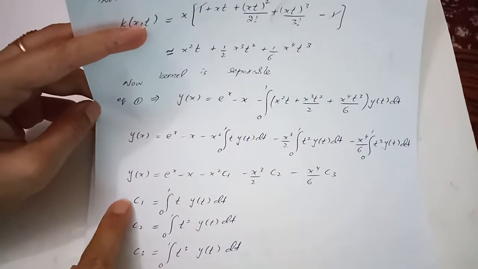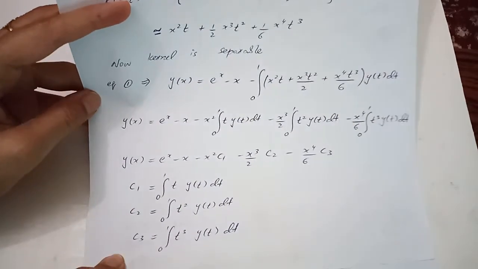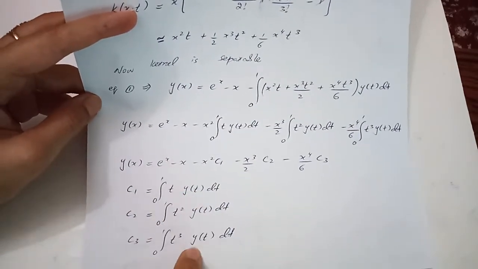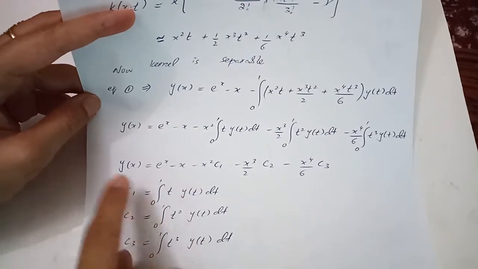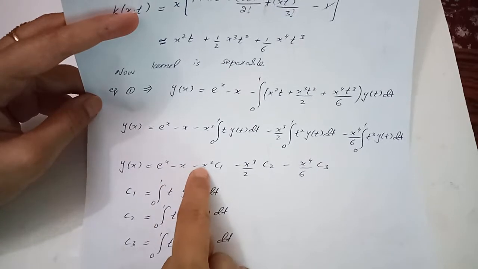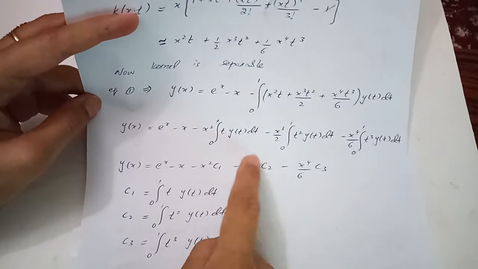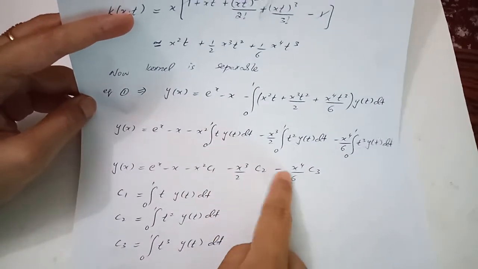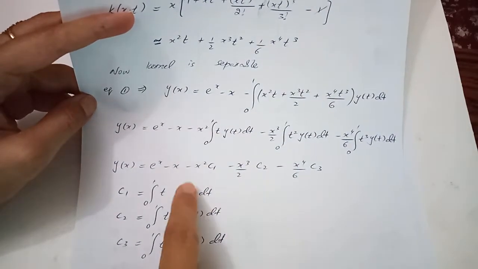Now I have to solve for this c1, c2 and c3. So I'm going to plug in the values of y of t here, and y of t is going to be e to the t minus t square c1 minus t cube over 2 c2 minus t to the 4 over 6 c3. Just plug in the values here.